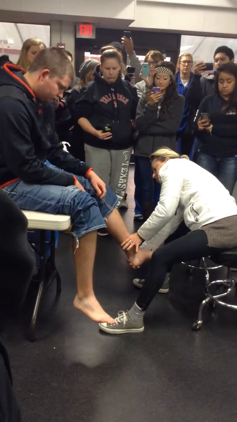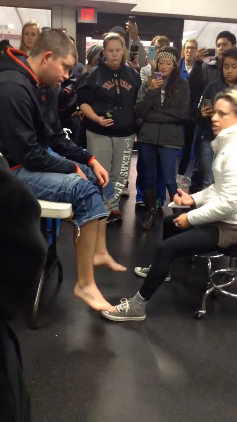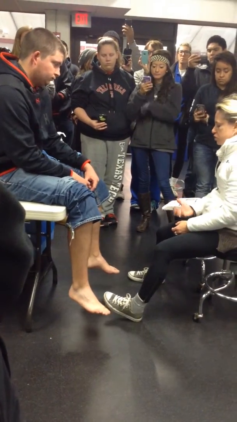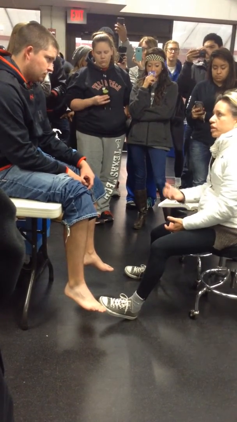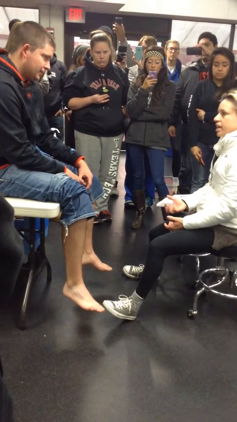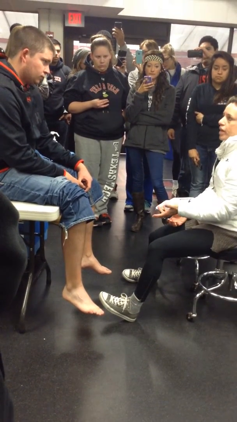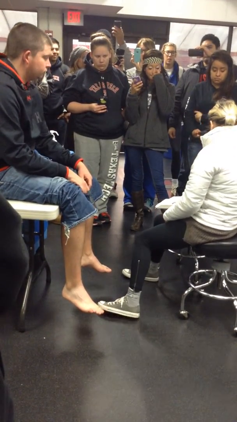So stabilizing the tibia with one hand, pulling with the other hand in an anterior direction, the stress hand. A positive sign would be an empty end feel or even pain for him. Okay, if it's a minor sprain, there might be a nice solid end feel, but he'll feel pain with that. So that's the anterior drawer.